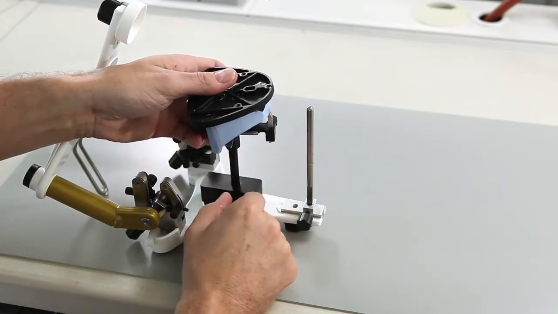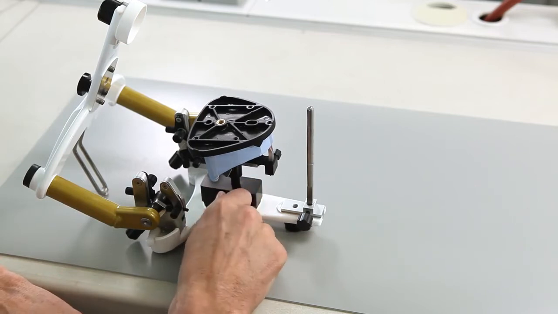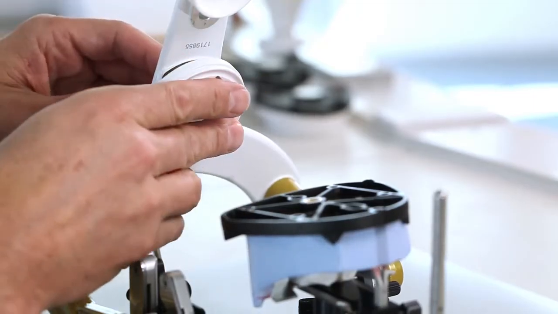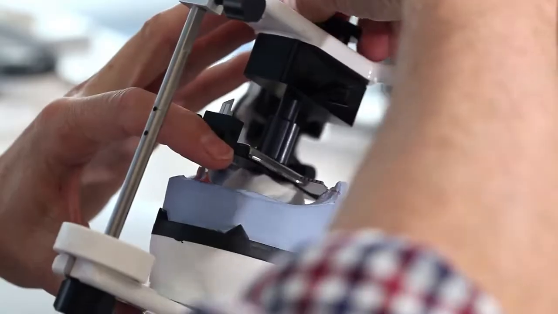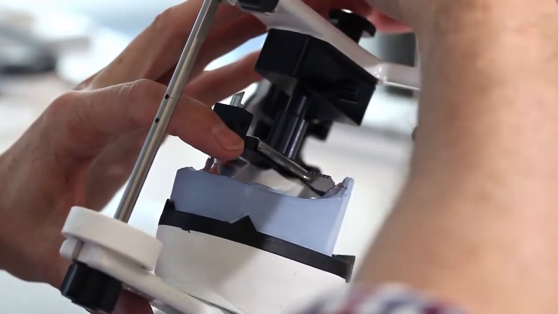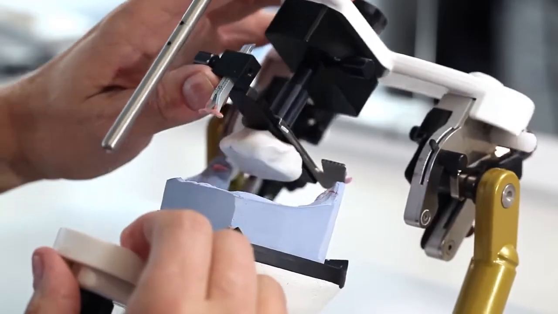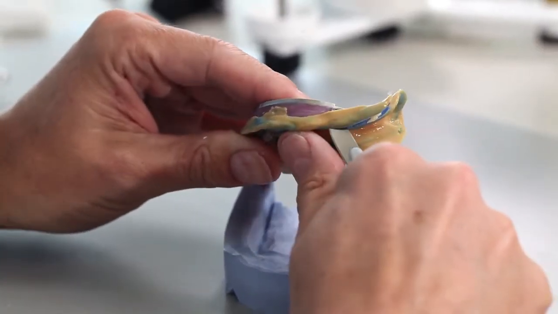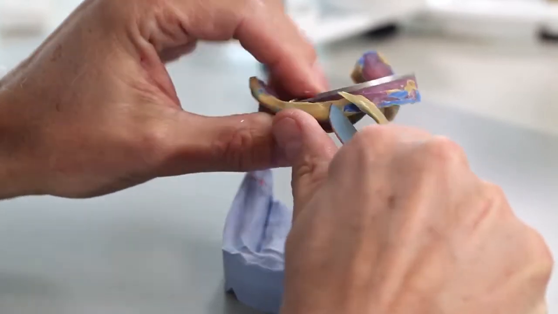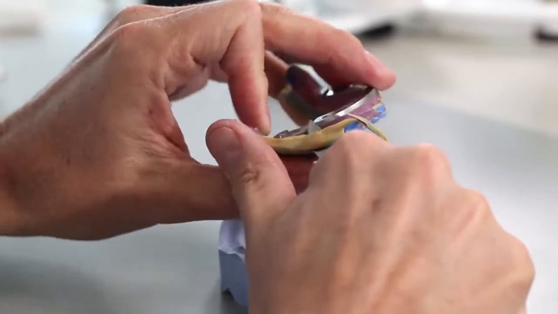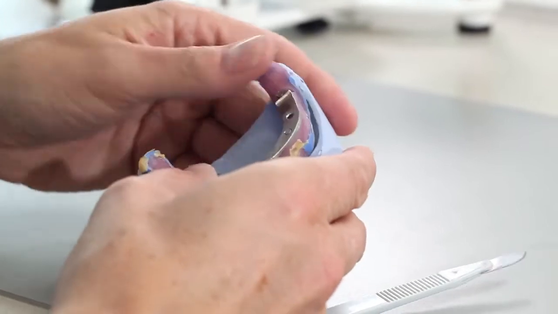Mount the horizontal guide in the articulator with the help of the instrument carrier. Mount the base plate in the articulator and secure the mandibular model using dental plaster. Wait until the plaster has set. Then, cautiously remove the horizontal guide and clean the mandibular model. Cut back the functional impression of the lower jaw on the vestibular side. Check whether it closely fits the model.